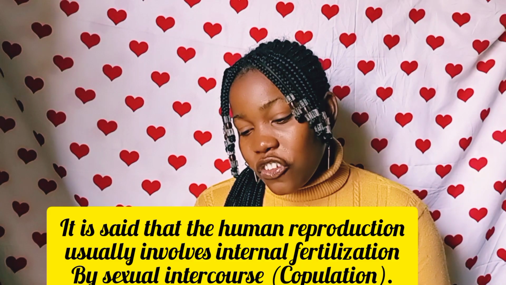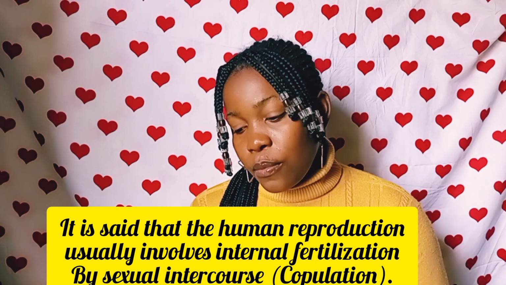Human reproduction usually involves internal fertilization by sexual intercourse. In this process, the female and the male have to come together to undergo the process of copulation, whereby the male deposits semen, which contains the sperm, into the female cervix. And this sperm has to swim from the cervix down to the uterus over to the fallopian tube until it gets to the ampulla, where it fertilizes the ovum, which is the female egg cell.